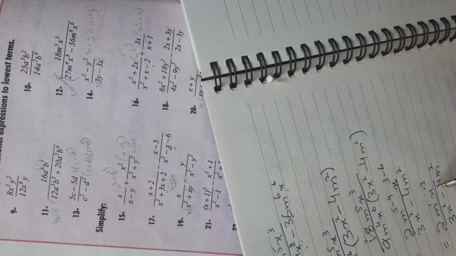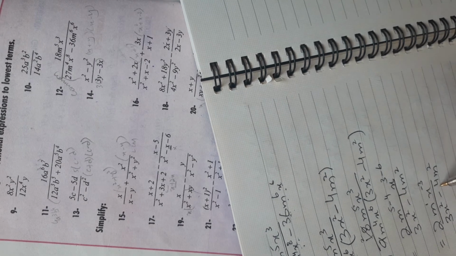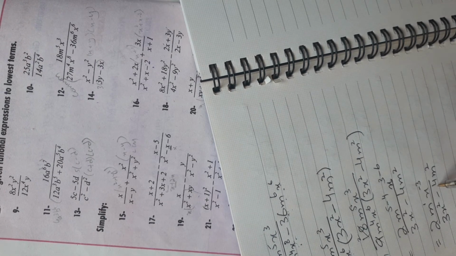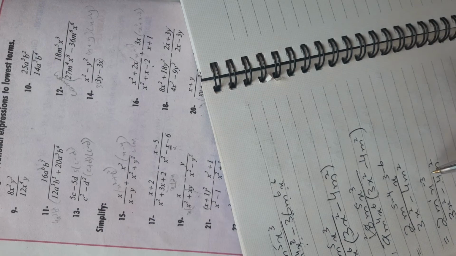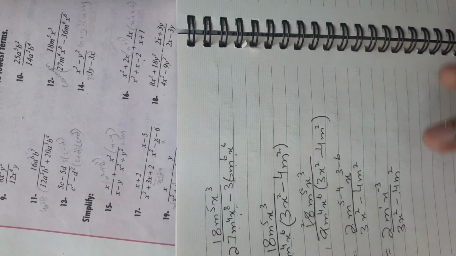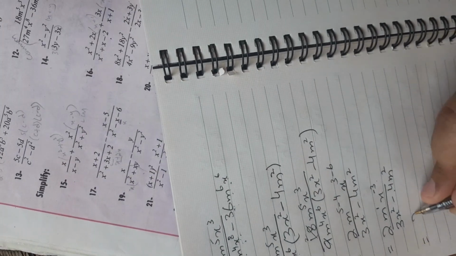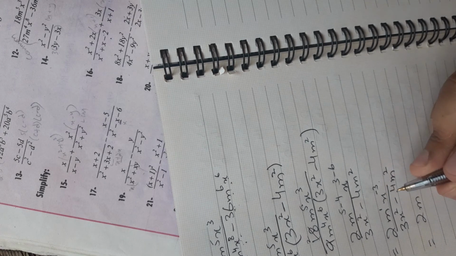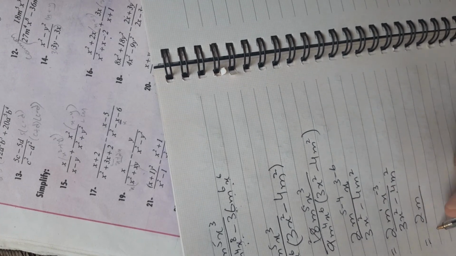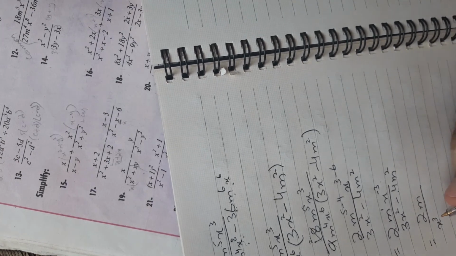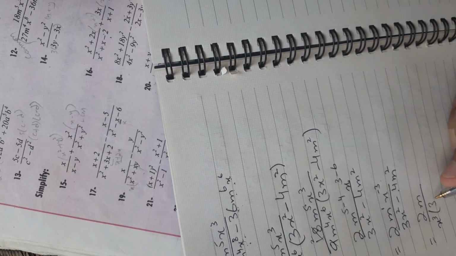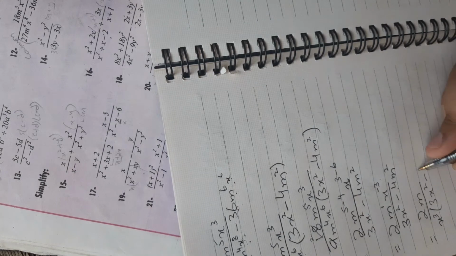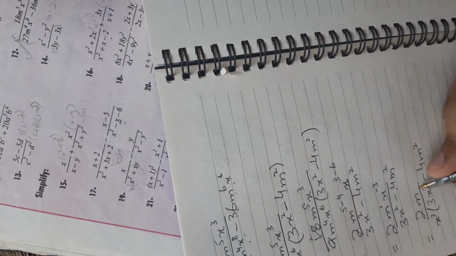So next, we simplify this question, and one step is remaining here. We have to do that because here we have the negative power and we have to make it positive. 2m, this x will be minus 3, so we will write down here x cube, now it becomes positive, and the remaining value is 3x^2 minus 4m^2.